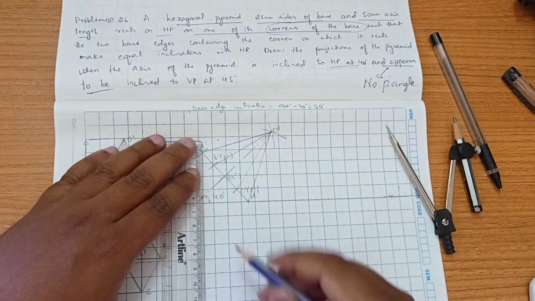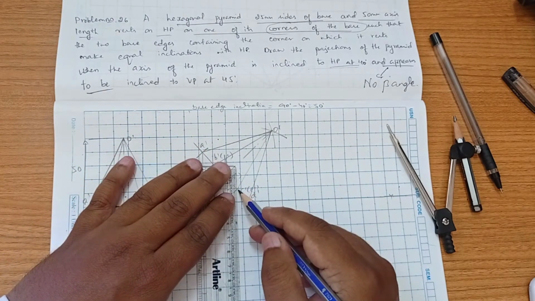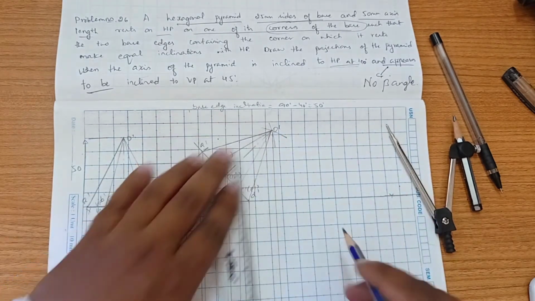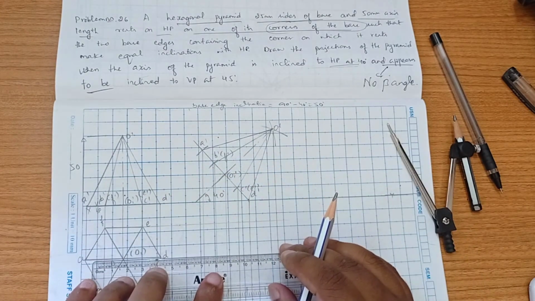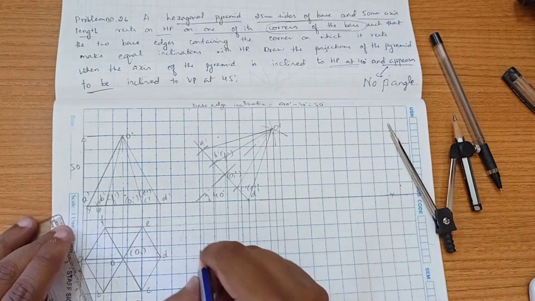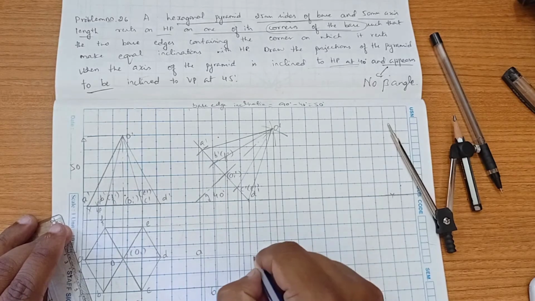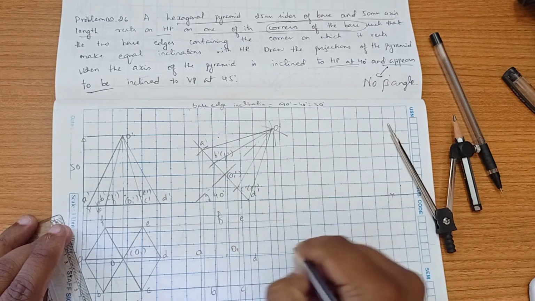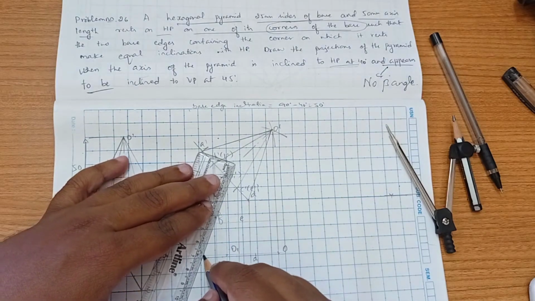Now projecting downward. So we have to construct an outer boundary line first.